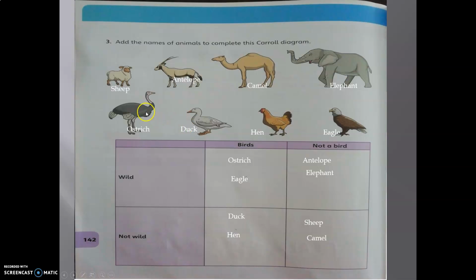Okay, I'm giving you the names of the animals. Some of them are wild, some of them are not wild. Some of them are birds and wild at the same time, and some of them are not birds and wild. The wild animals are the animals that you can find in nature, in the jungle, such as the ostrich and the eagle. They are wild birds. And not a bird, but wild animals, such as the elephant and the antelope.